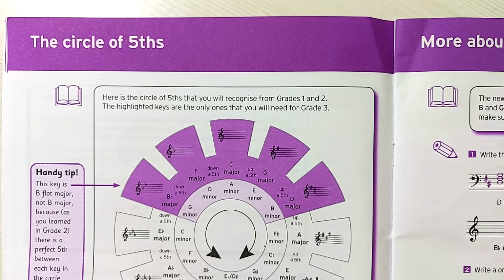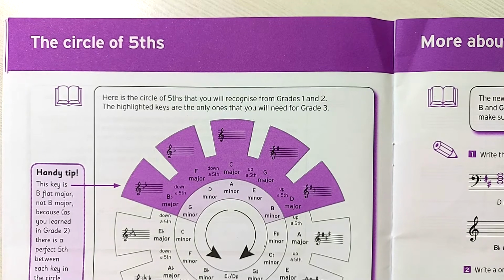Hello friends, today's topic is about the circle of fifths. There is nothing too much. You can see my previous topics or videos about the circle of fifths. They are self-explanatory, so you can check them if you want to.